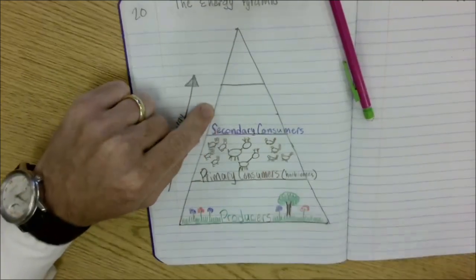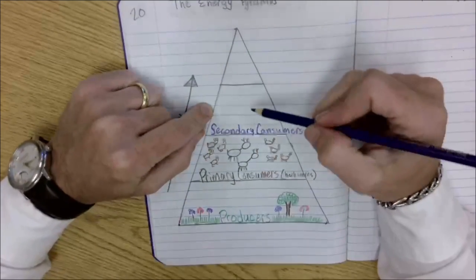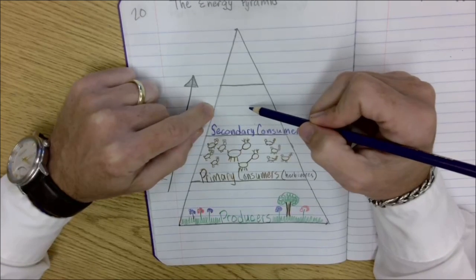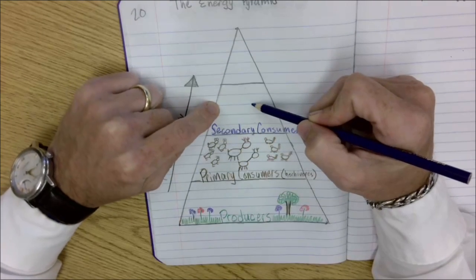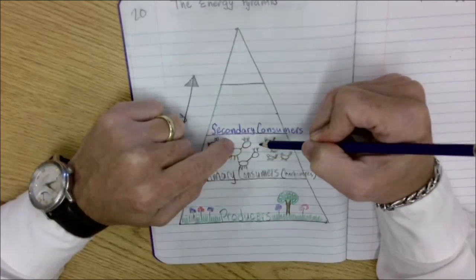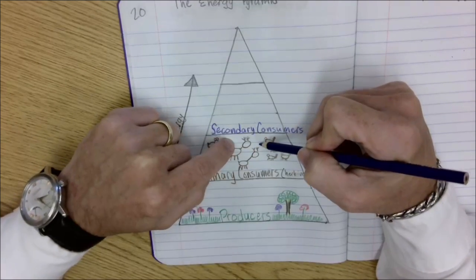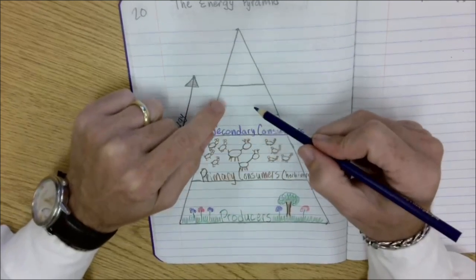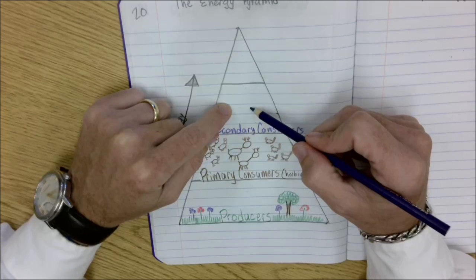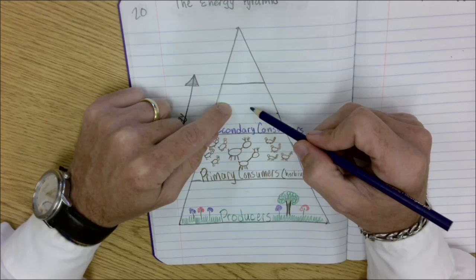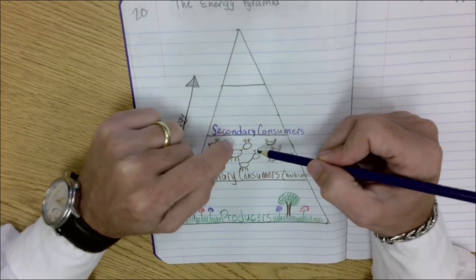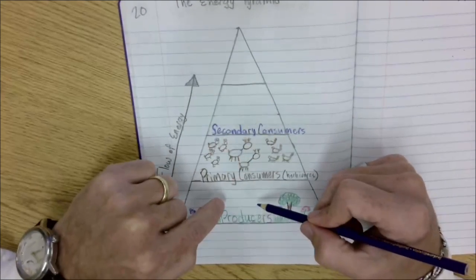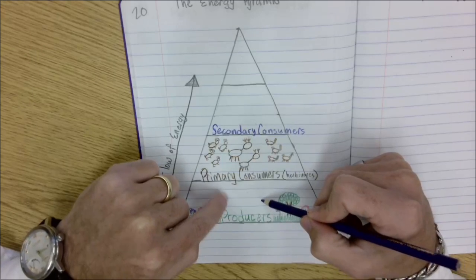Now, secondary consumers are going to get their energy from whatever's below them. So secondary consumers can get their energy from primary consumers if they eat meat, and they can get their energy from producers if they eat plants. So secondary consumers can get energy from anything below them if they can digest it. So if they eat meat, they'll eat from the primary consumers. If they eat plants, they can also eat from the producers.